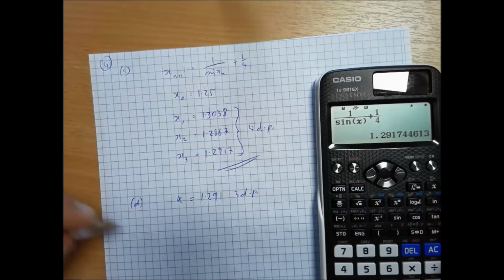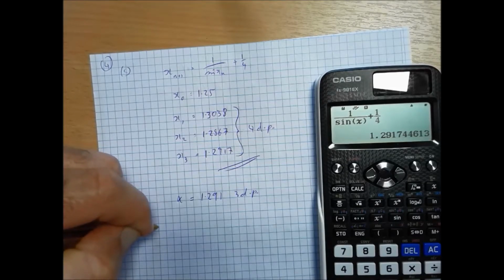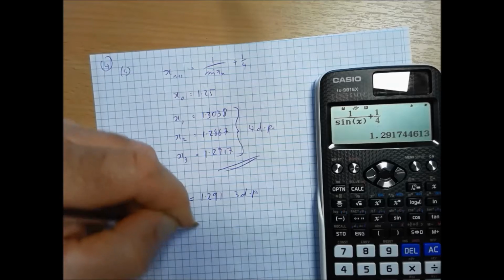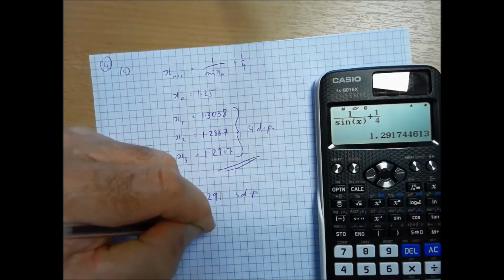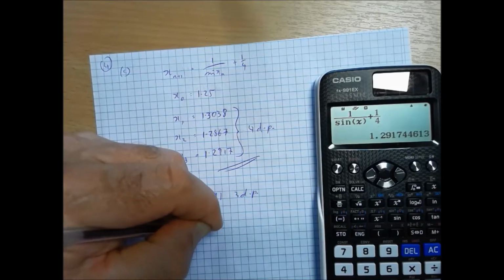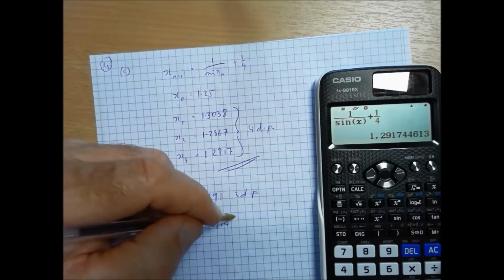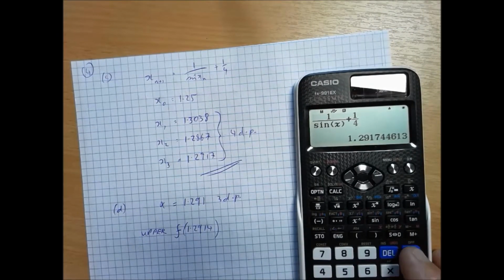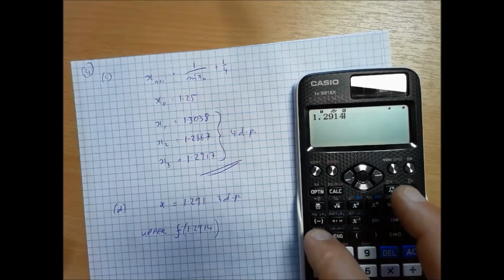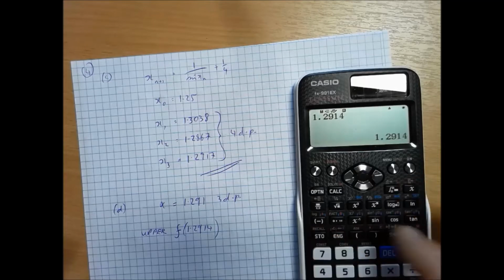So I'm going to use an upper bound of 1.2914. So I need to go back to the original function. Let's put in 1.2914 and store that as x.